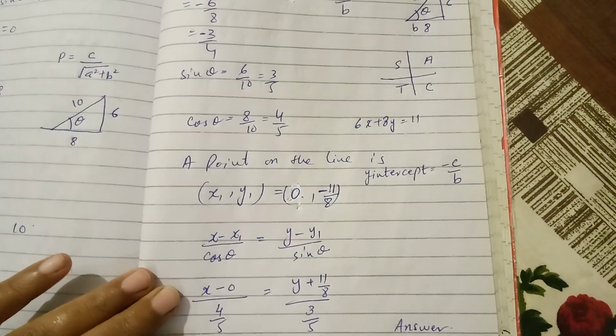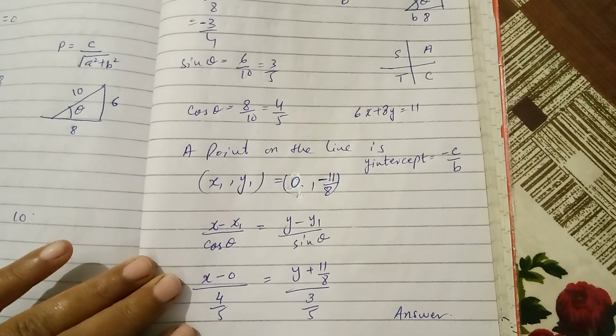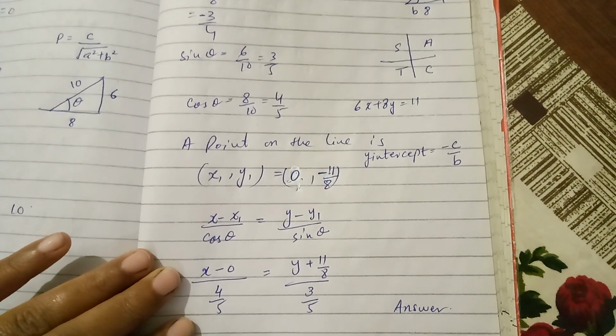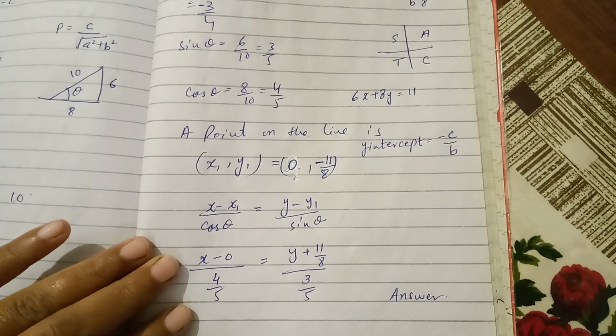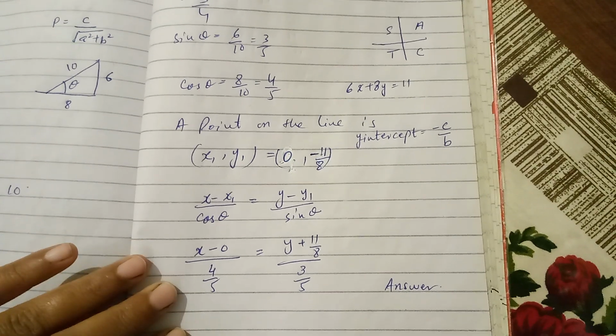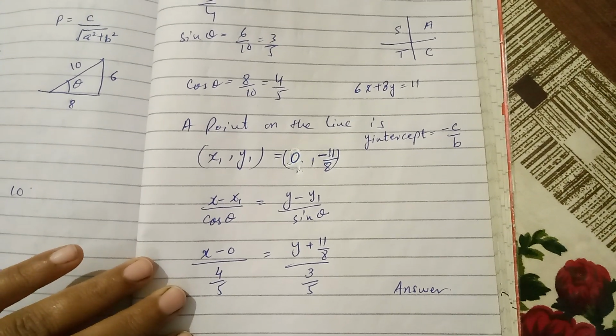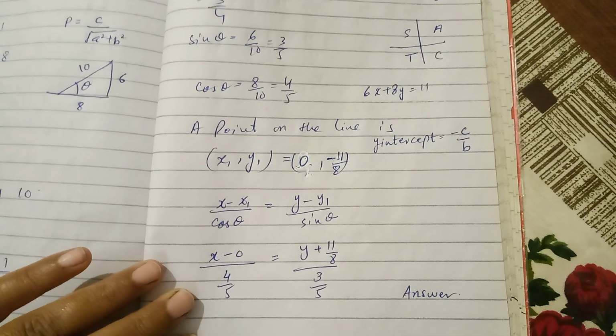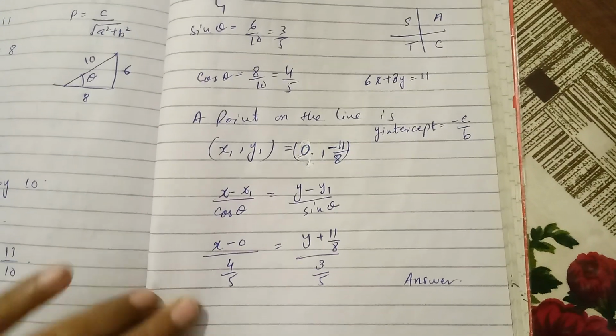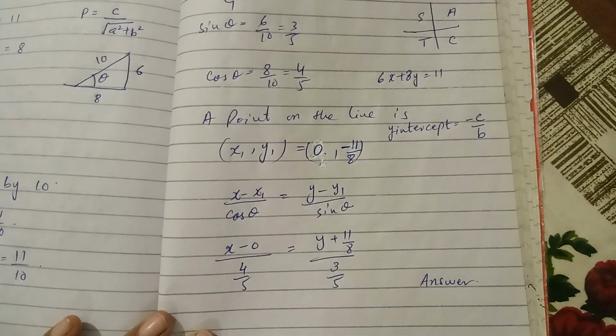A point on the line is the y-intercept, minus c over b. x1, y1 is 0 and minus 11 over 8. By putting these values in the equation, we have got x minus 0 over 4 over 5, and y plus 11 over 8 over 3 over 5. So part B is your homework. You can do it yourself by using this.